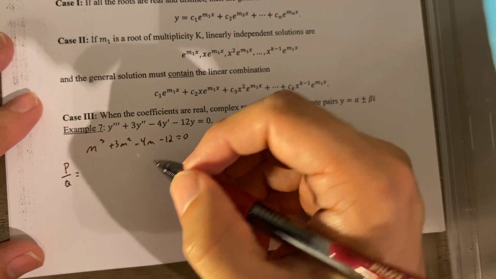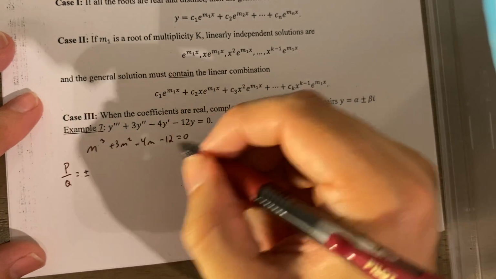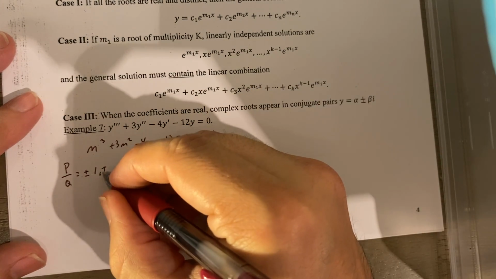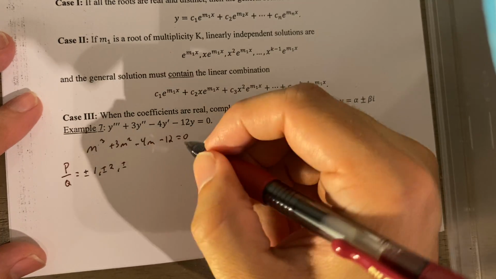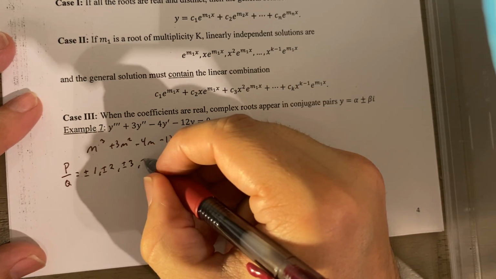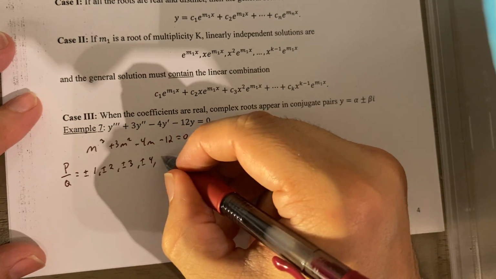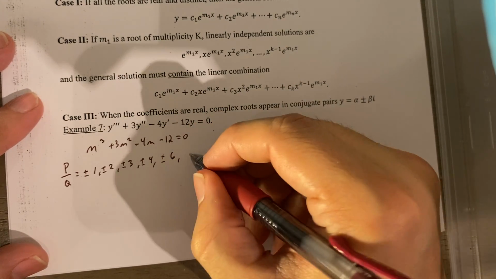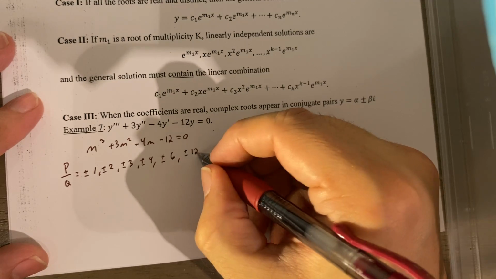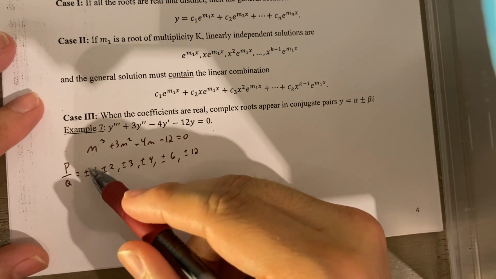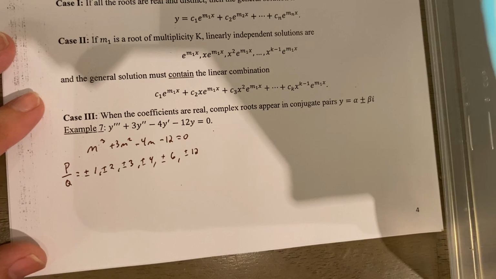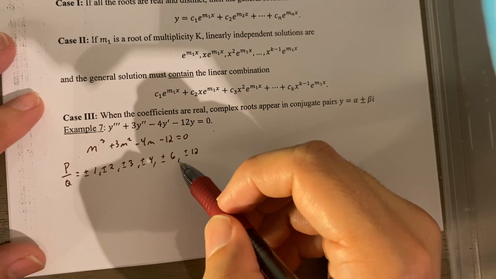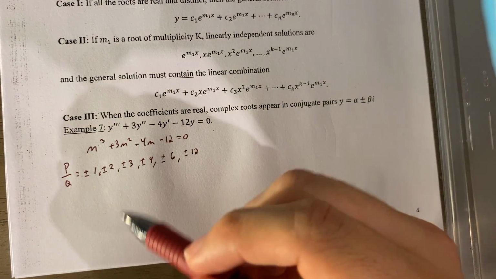Here we have 12, so that means that we're going to have plus or minus 1, because 1 goes in the 12. 2 goes in the 12. 3 goes in the 12. 4 goes in the 12. 6 goes into 12, and then 12 goes into itself. And again, those are all divided by 1 because our leading coefficient is just 1, so that's not bad. So these are all the possible zeros. Here it looks like we have up to 12 possible zeros that we can try.